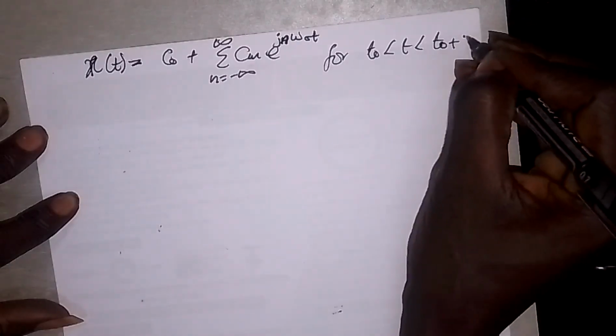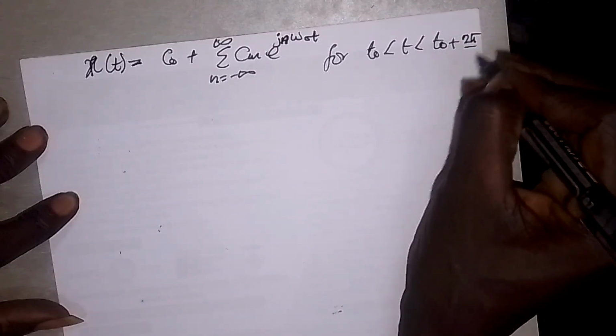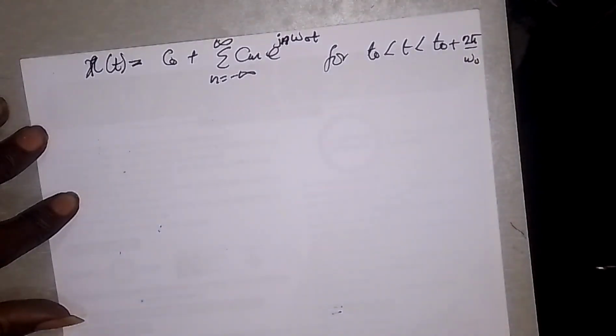The formula for T is 2 pi over omega naught.